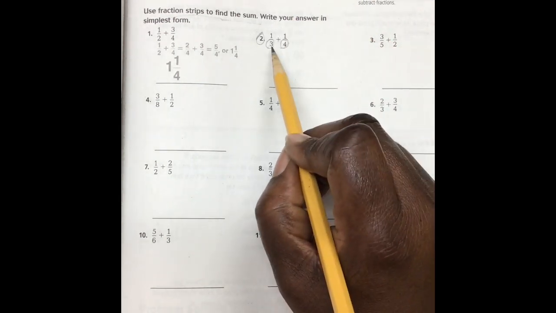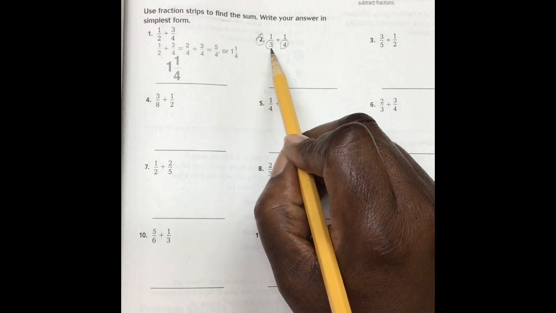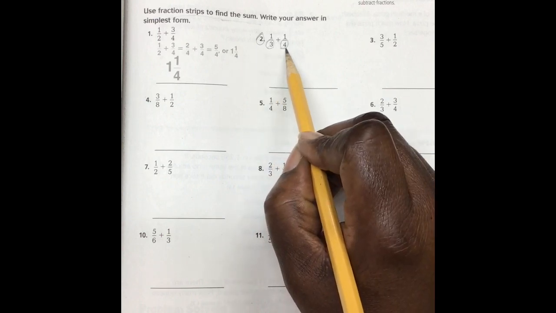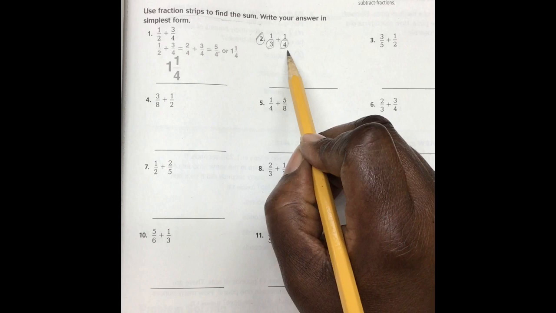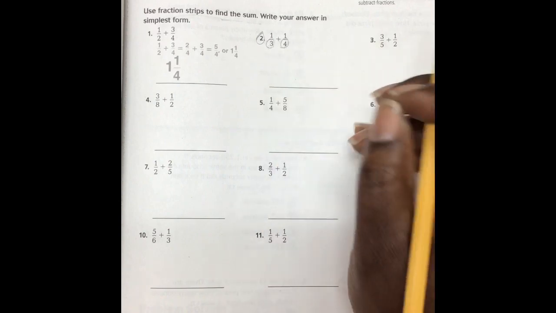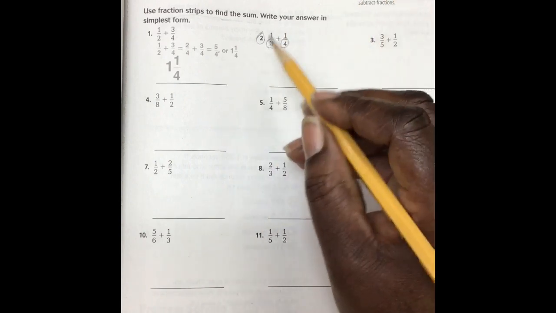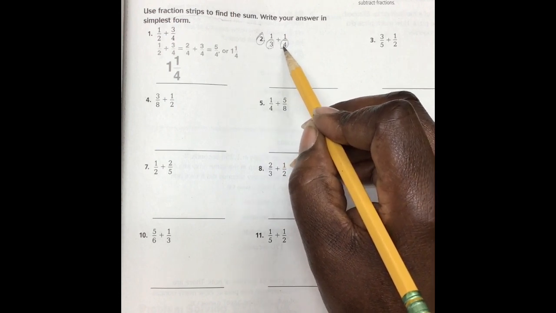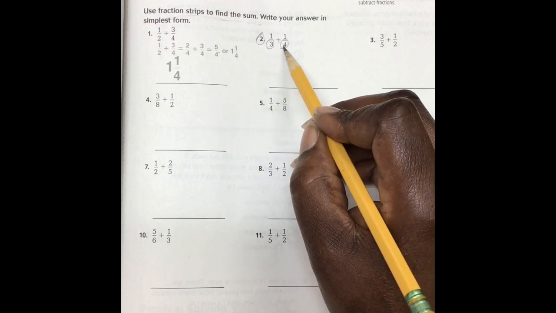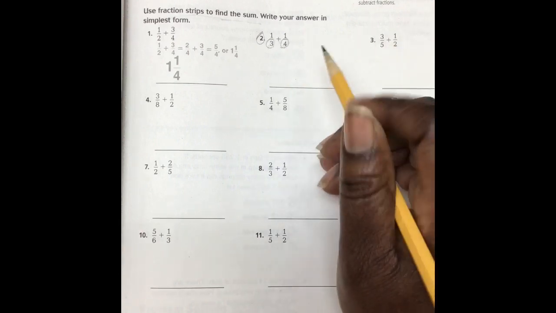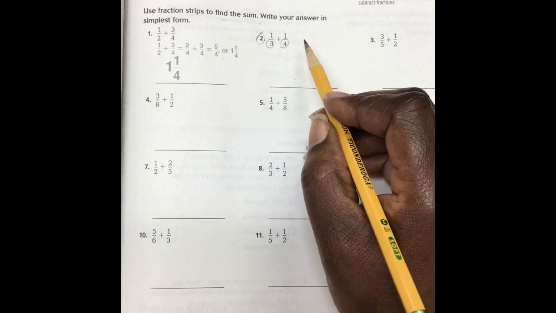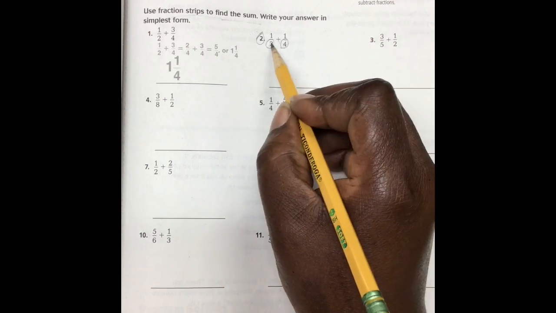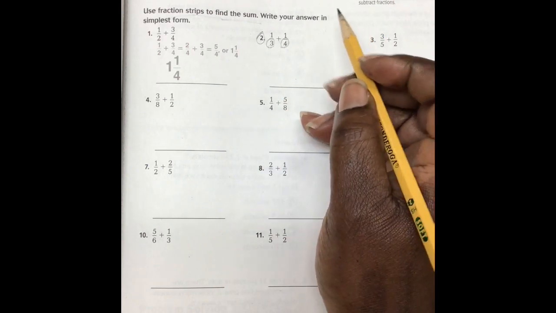Can we convert the lower number 3 to the higher number 4? In this case, no. There's no number times 3 that equals 4. However, we do know that 3 times 4 is 12, and therefore that's what we're going to use as our denominator, because we know that 12 they both have in common.